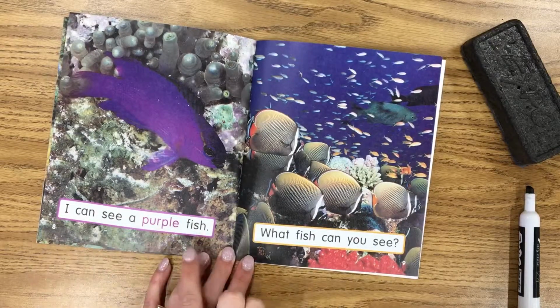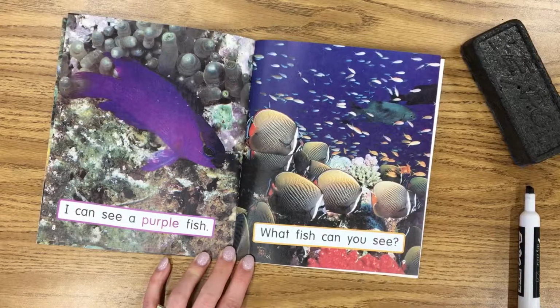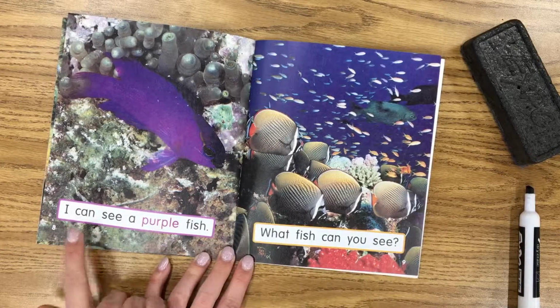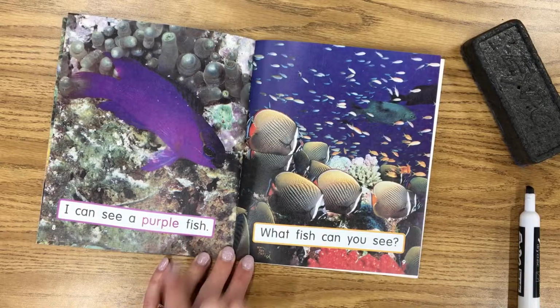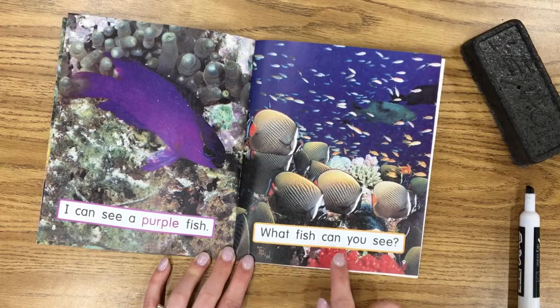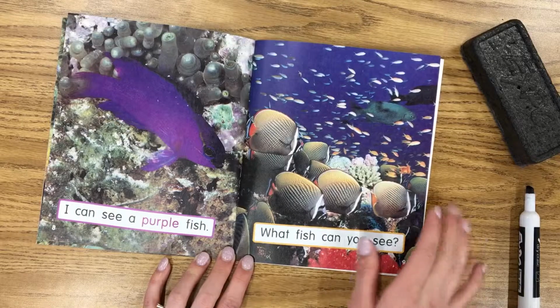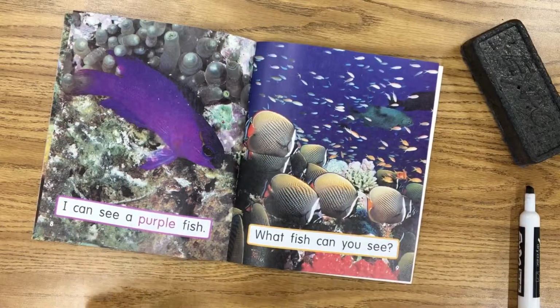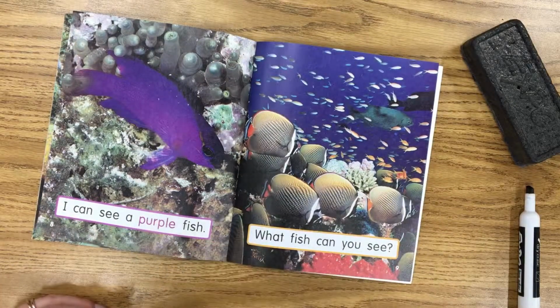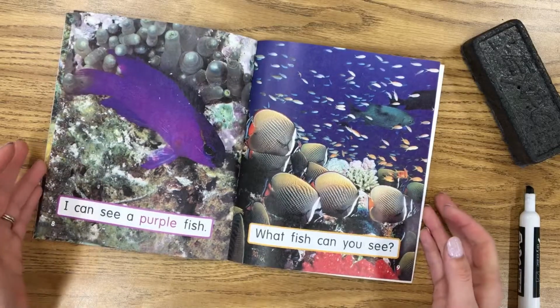I'm going to say this sentence and this sentence, and I want you to see if my voice changes when I say the two based on the punctuation mark. I can see a purple fish. What fish can you see? Do you notice how there's a little bit of inflection at the end, meaning my voice goes up a little bit, whenever there's a question mark.